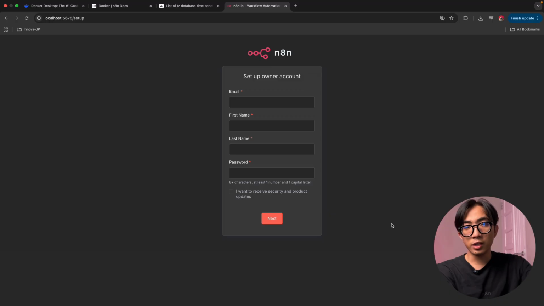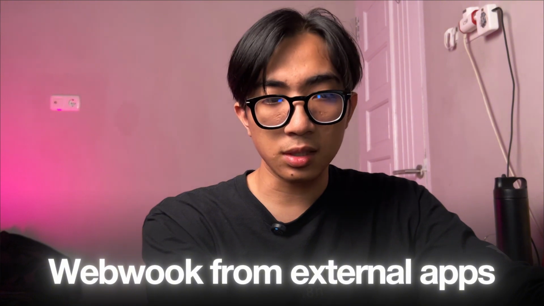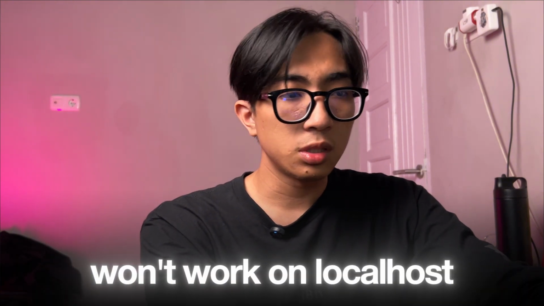And now you have a fully functioning n8n running locally on your computer. Now you just need to set up the owner account and you can mess around with it. But one thing to note is that webhooks from external apps won't work on localhost. So we need to implement a solution of tunneling using something like ngrok or Cloudflare Tunnel. And if you guys are interested in that, I'll cover that in another tutorial.